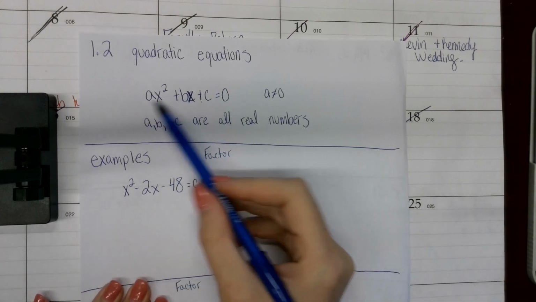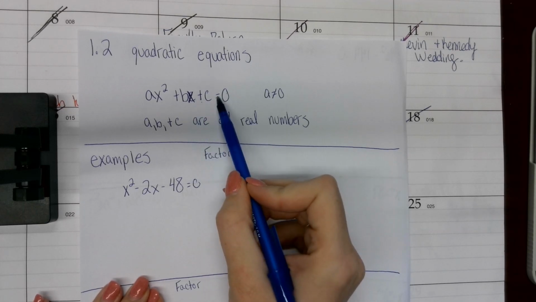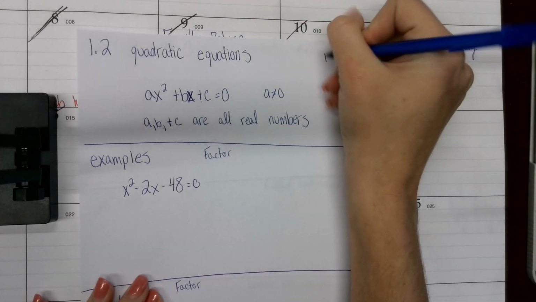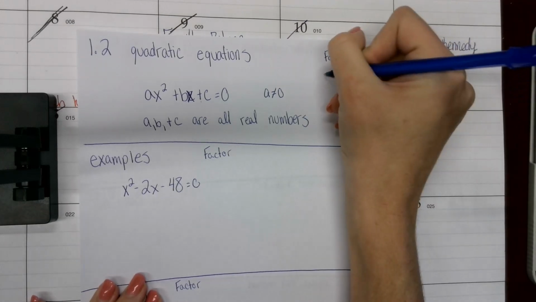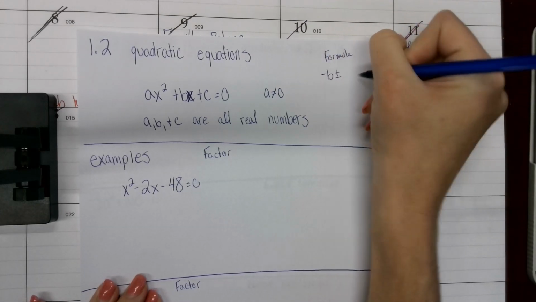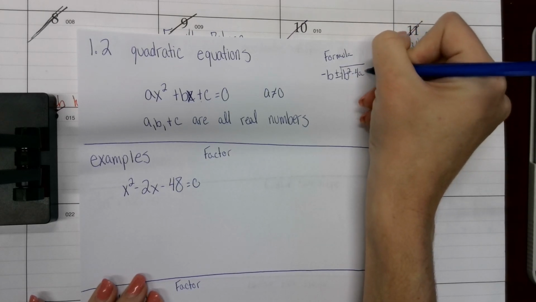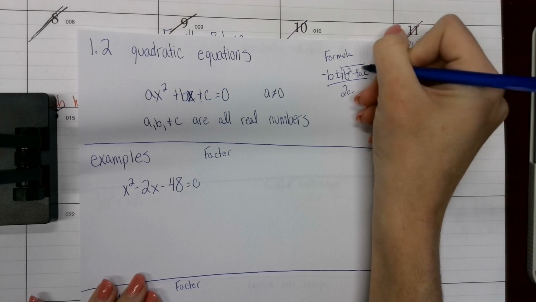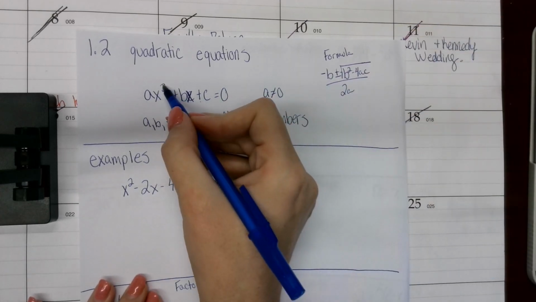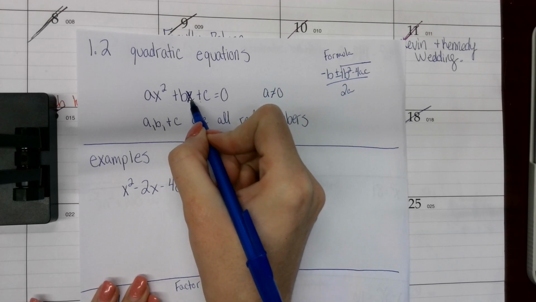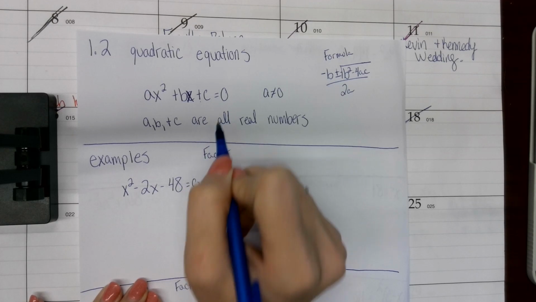So we have ax squared plus bx plus c equals 0. One important thing on this is when we go to do the quadratic formula later, because they want us to solve some of them using that: negative b plus or minus the square root of b squared minus 4ac all over 2a. A is always the one with x squared, b is always the one with x, and c is always the constant. And your equation always has to equal 0.